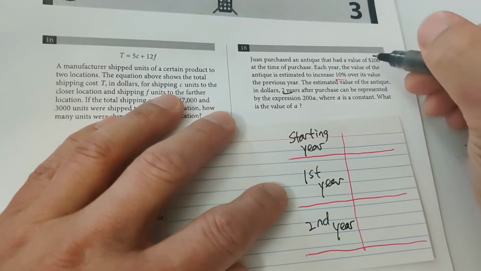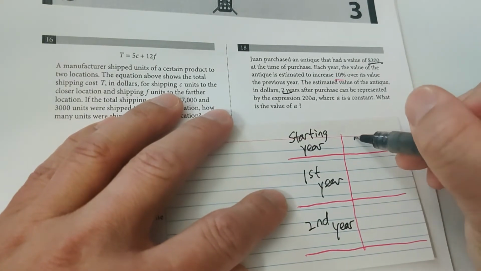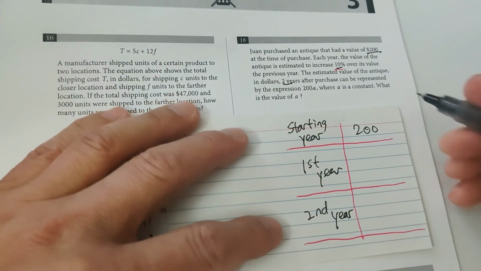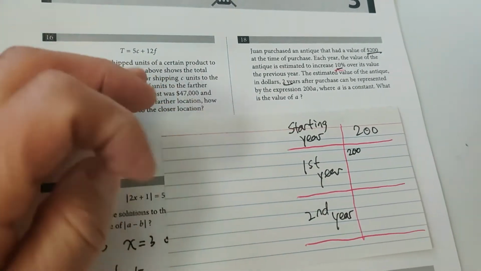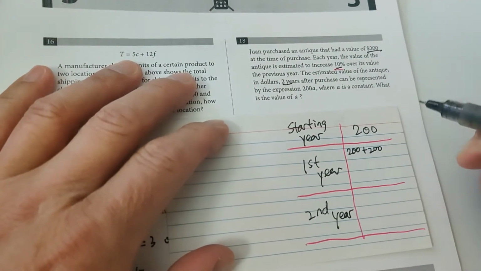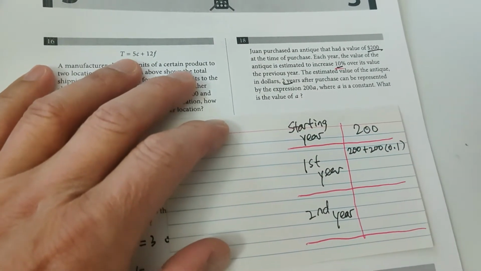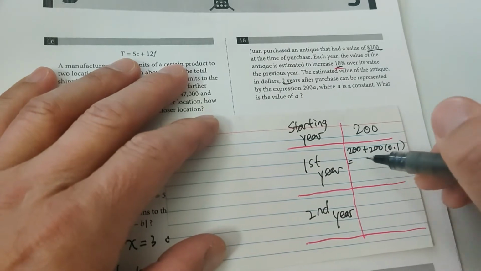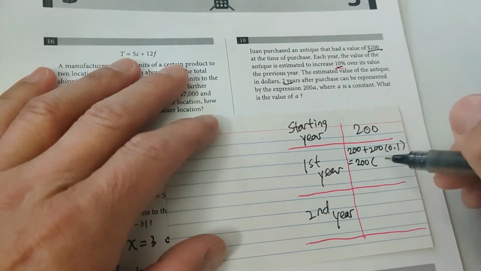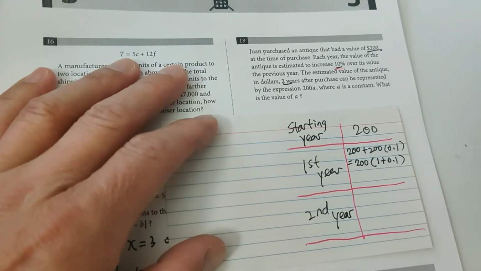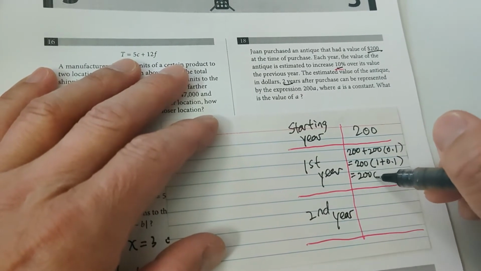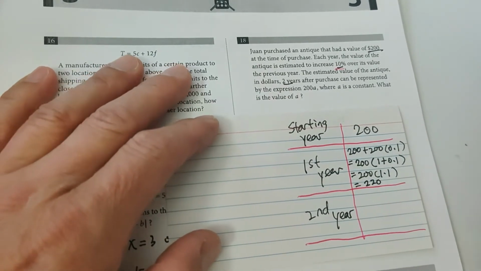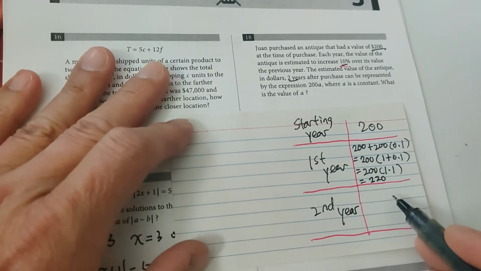And for the starting year, it starts with $200, right? So I label this with 200. And as it says, the increase is 10%. So what I do is I'll go 200 plus 200 multiplied by 0.1, because 10% converted to decimal is 0.1. So I can factor out the 200 followed by 1 plus 0.1, and it's going to be 200 multiplied by 1.1, and you're going to have 220 for the first year. After the first year, the value will be 220.